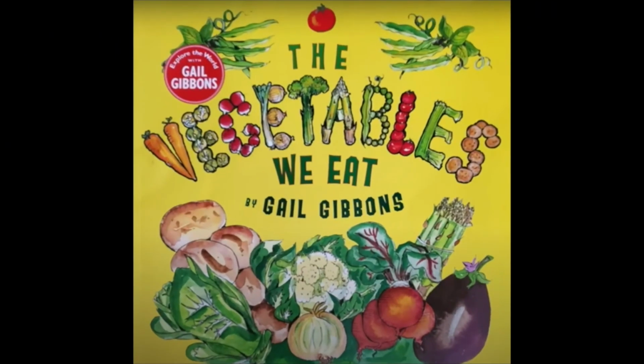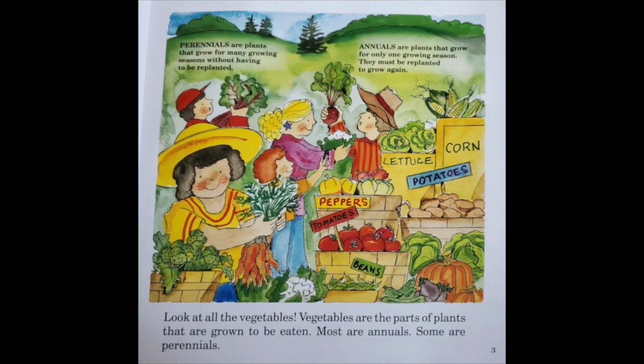The vegetables we eat. Written by Gail Gibbons, read by Caitlin Toth. Look at all the vegetables. Vegetables are the parts of plants that are grown to be eaten. Most are annuals, some are perennials. Annuals are plants that grow for only one growing season. They must be replanted to grow again. Perennials are plants that grow for many growing seasons without having to be replanted.